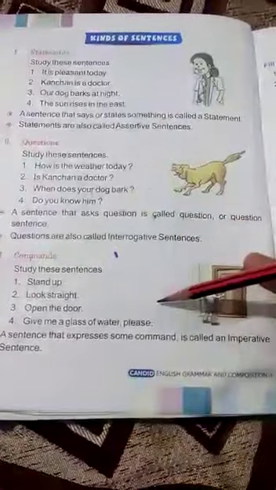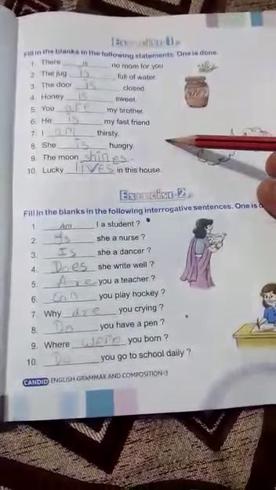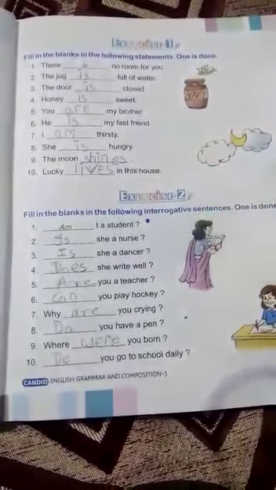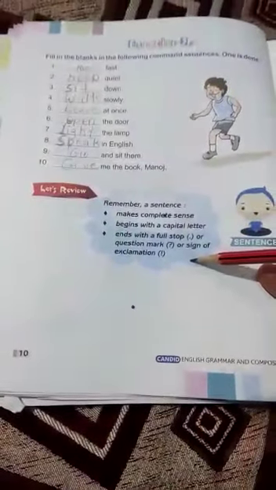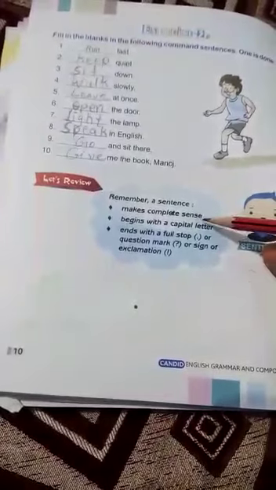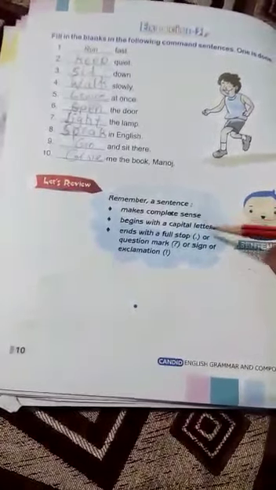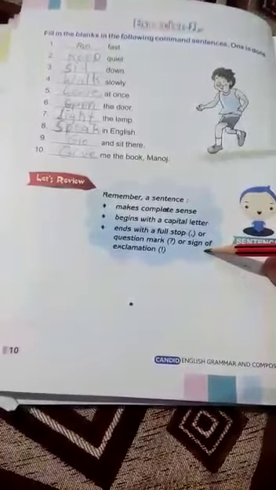Based on these 3 kinds of sentences, we have 3 exercises for you: exercise 1, 2, and exercise 3. You need to copy it down in your notebooks. Let us take a quick review of this chapter. So, remember, a sentence makes complete sense. A sentence always begins with a capital letter and ends with a full stop or a question mark or a sign of exclamation.